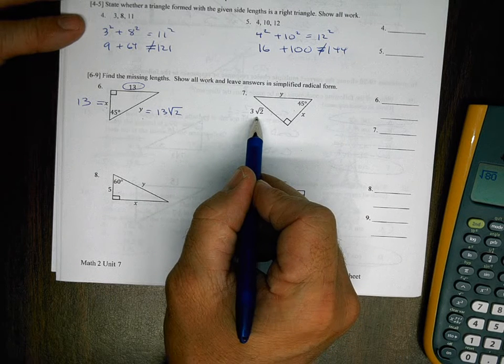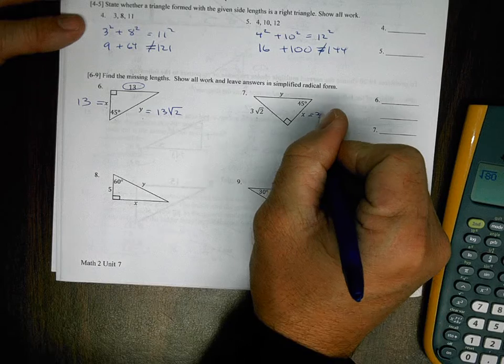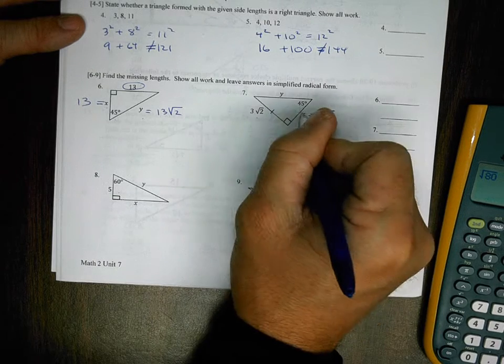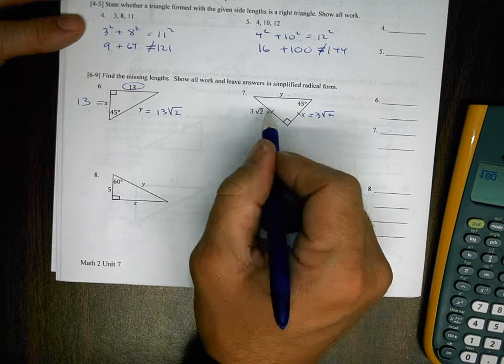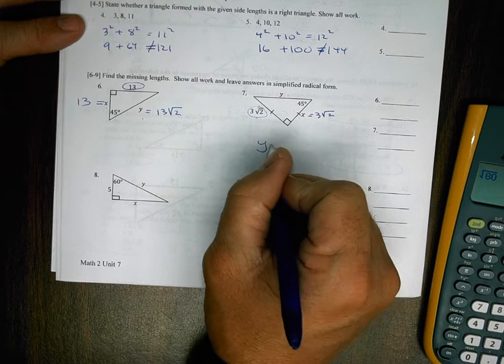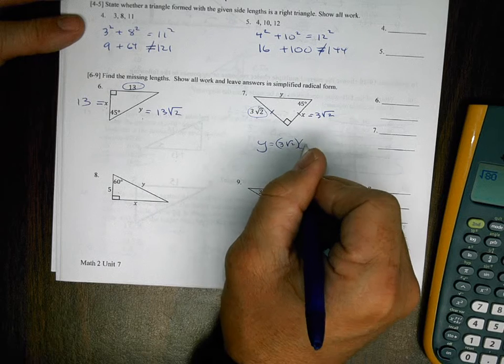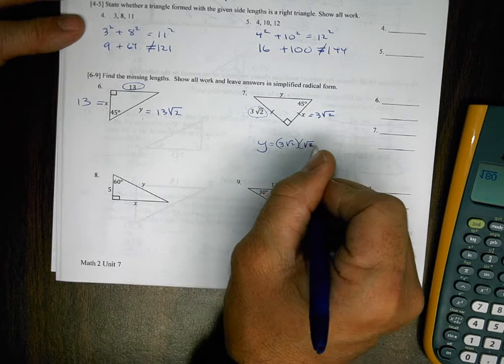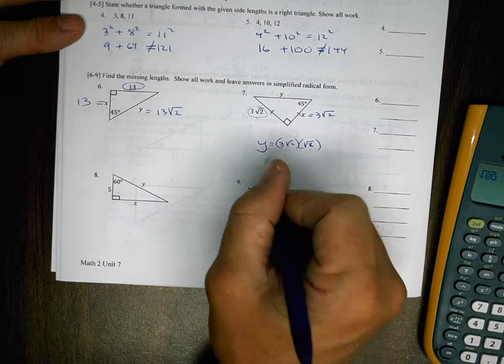Okay. If this leg length is 3 root 2, then this leg length is 3 root 2, because again, it's an isosceles right triangle. And y is simply the leg length times root 2, or 3 root 2 times root 2. Square root 2 times square root 2 is 2, and 2 times 3 is 6.